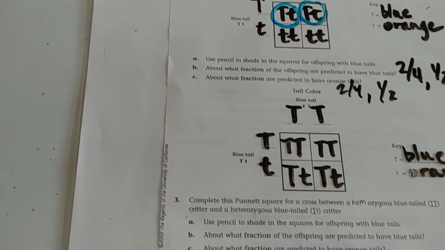Left and top, left and top, but I want to put my dominant one first. So we've already seen results like this one before. Which ones would have blue tails right now? Well, all of them have the dominant allele. That means all of them are going to be blue.